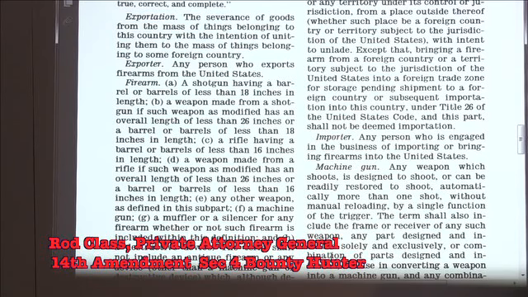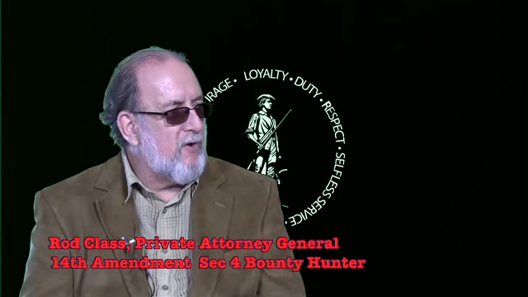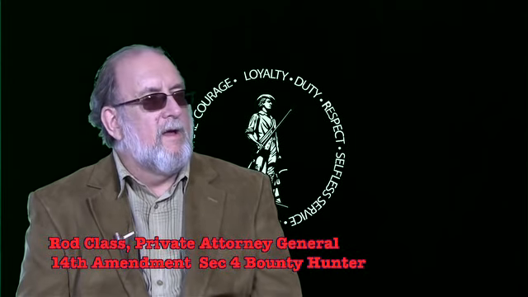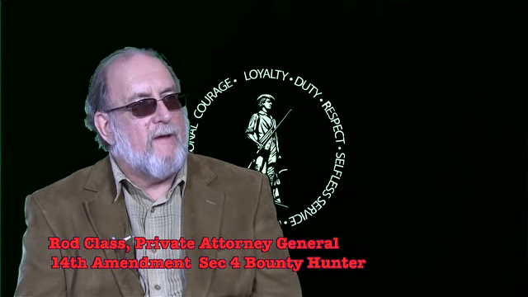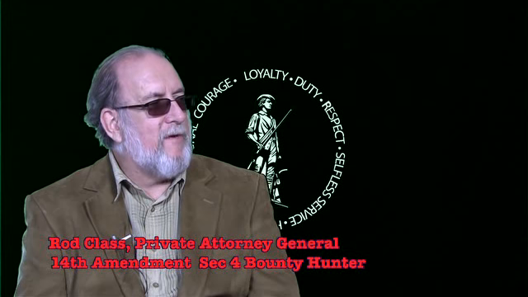Any other weapon as defined in this subchapter, a machine gun, a muffler or a silencer for any firearm, whether or not such firearm is included within the definition. Ladies and gentlemen, a rifle is not a firearm. A shotgun is not a firearm. A revolver is not a firearm. A semi-automatic pistol is not a firearm. It's not modified. An M16, AR-15.